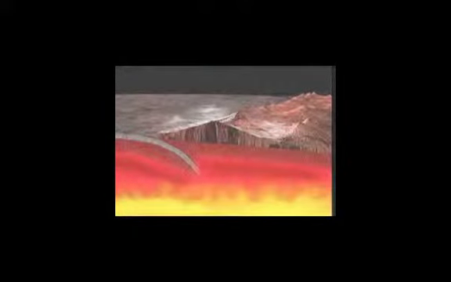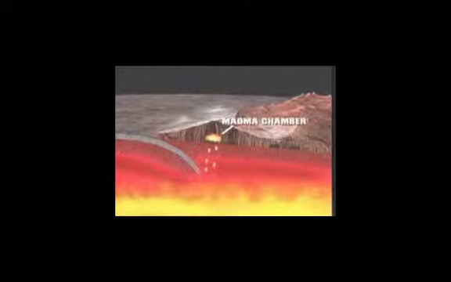Here's what happens. Because it is heavier, the plate carrying the ocean basin, shown here on the left, dives beneath the plate carrying the continent in a process called subduction. As the plate dives, tremendous heat is created, causing solid rock to liquefy into a material called magma. The magma rises in large globs into the plate carrying the continent. Eventually, the magma stops rising.